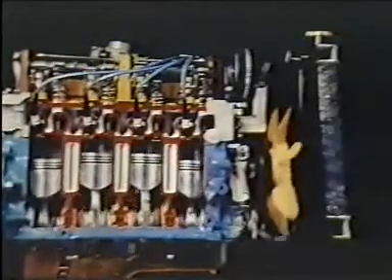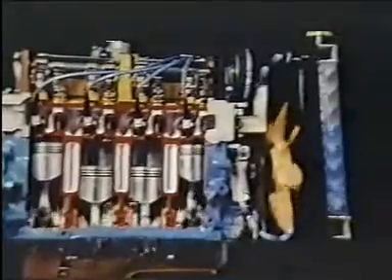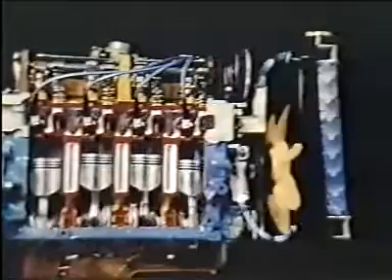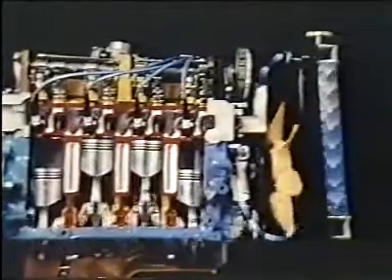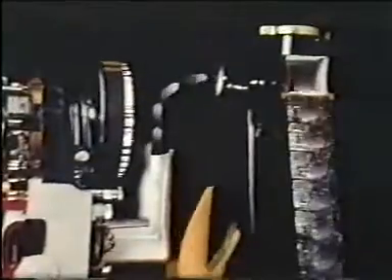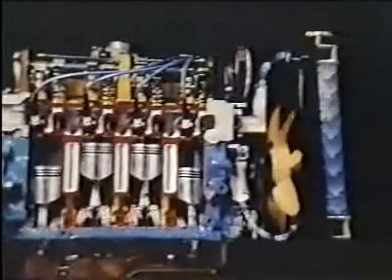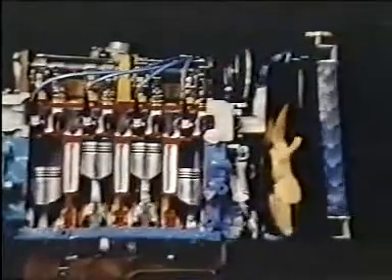Most engines are cooled by water, which is stored in the radiator and connected by hoses to the engine, where it circulates through channels surrounding the cylinders and the combustion chambers. The water is driven by a pump through the engine and into the top of the radiator, where it is cooled by the airflow and returned to the engine through the bottom hose.